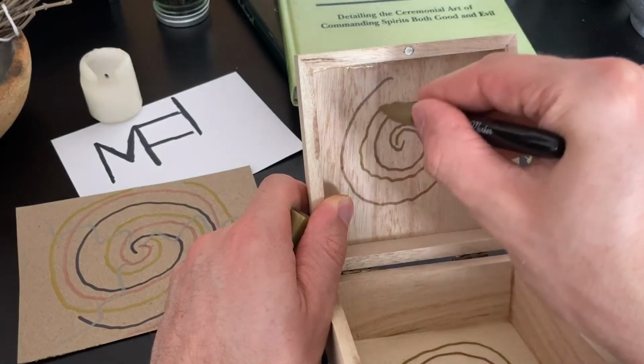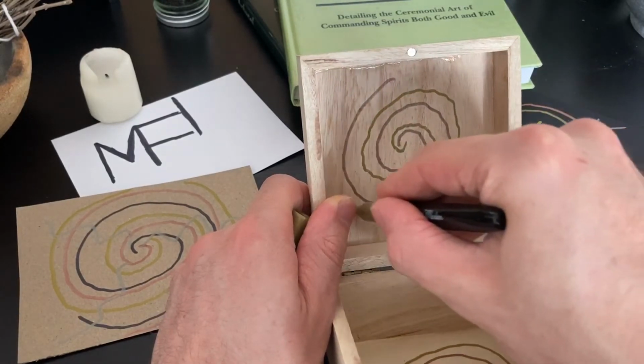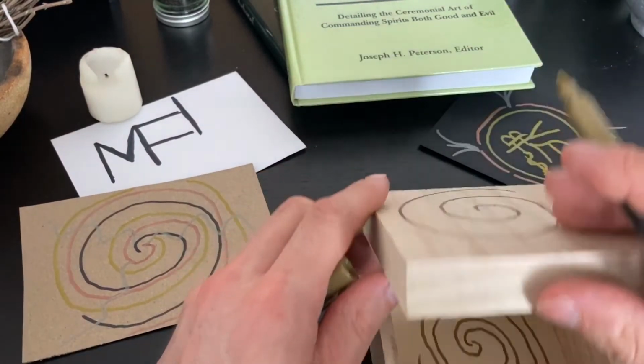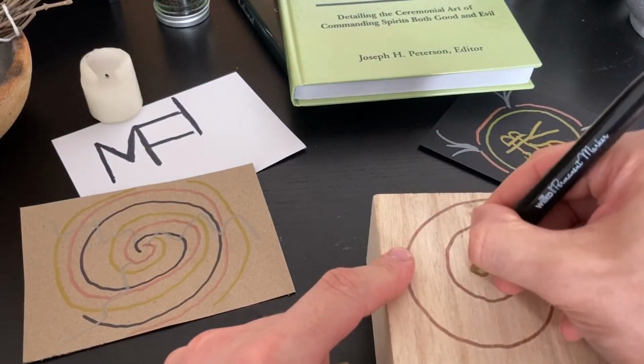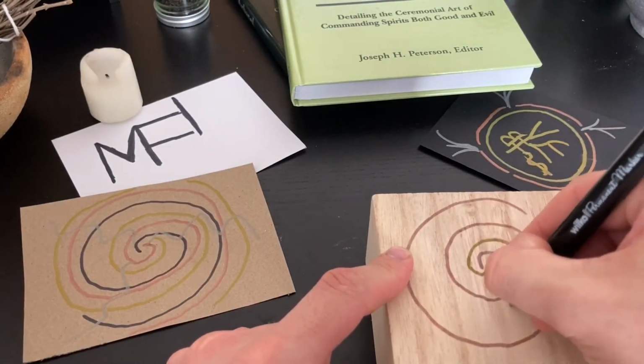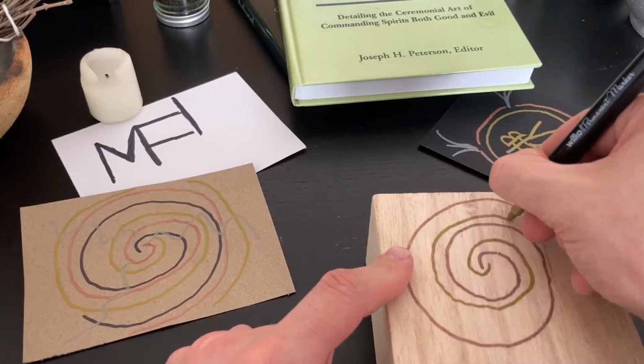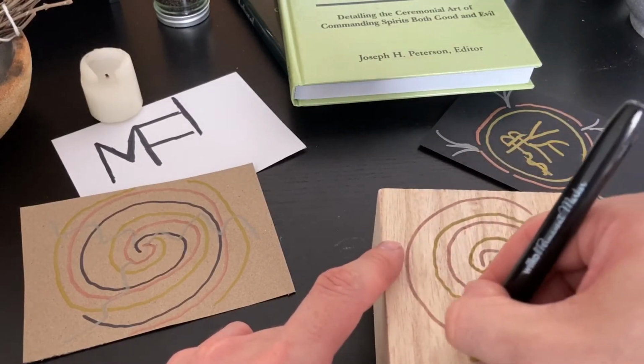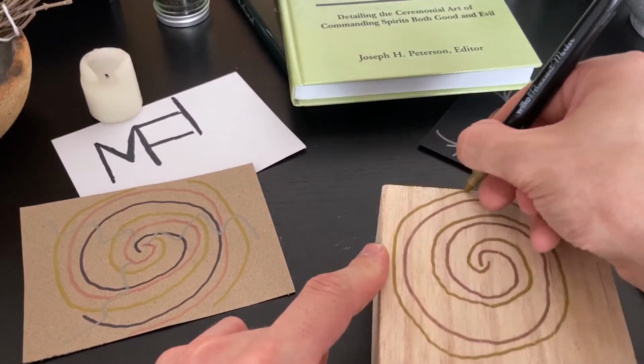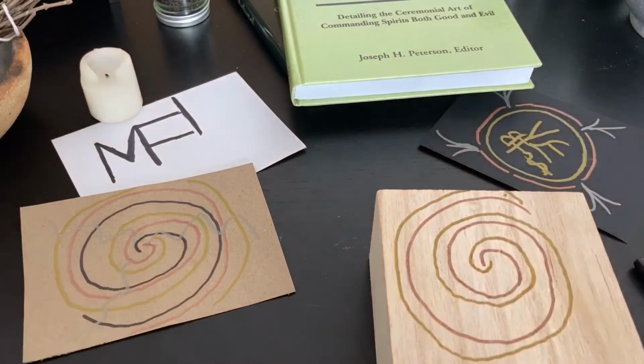Not all of these logos and designs are going to be 100% the same because I'm doing it freehand. It doesn't need to be 100% the same. It just needs to be essentially different to what else is out there.